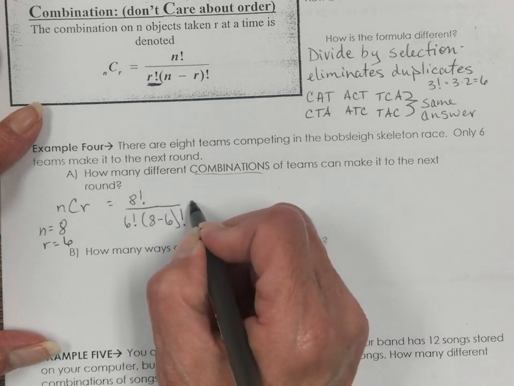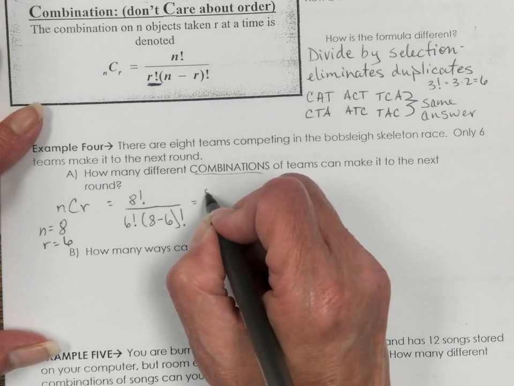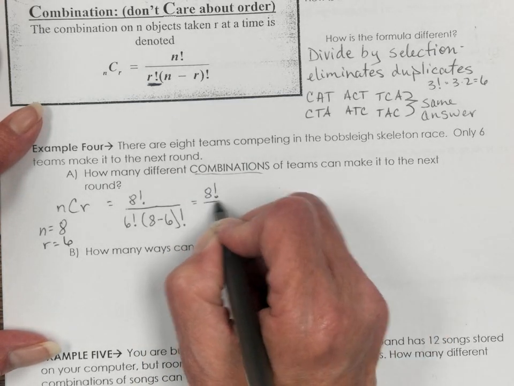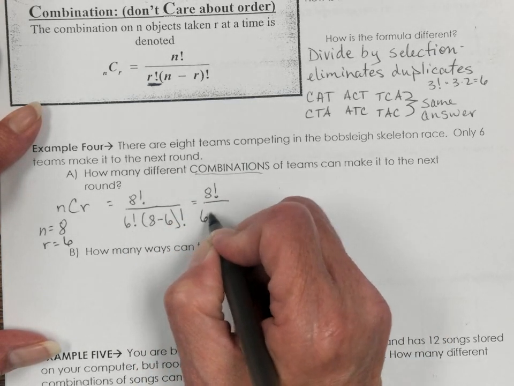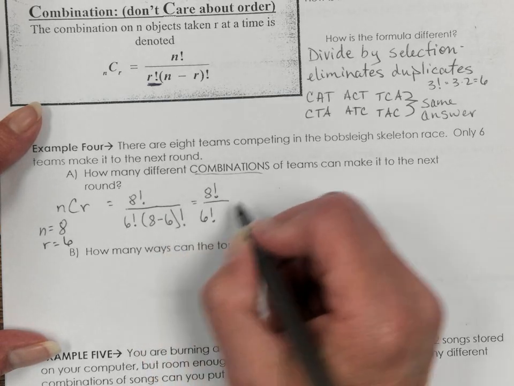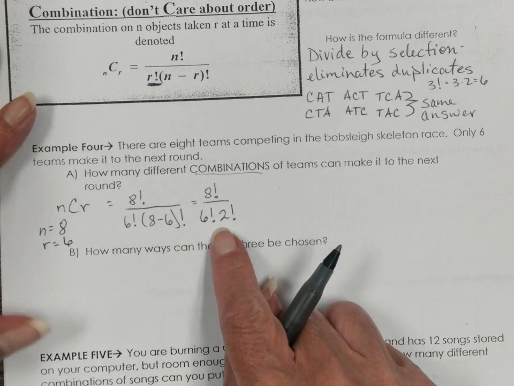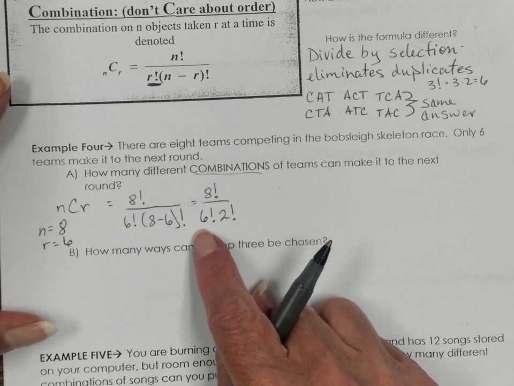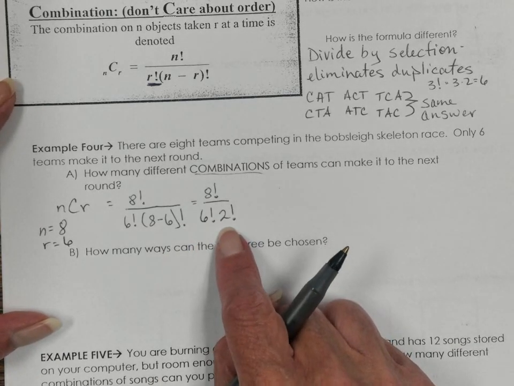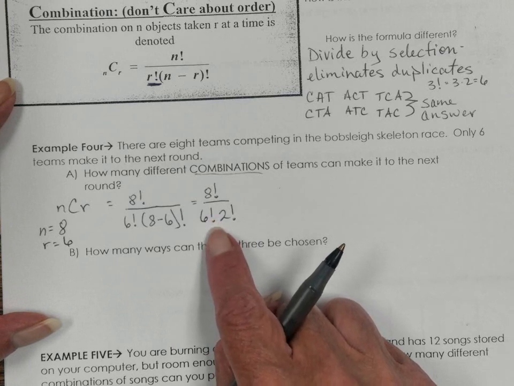Okay? I'm going to do a little bit of cleanup. 8 factorial. I haven't done anything with this 6 factorial. 8 minus 6 is 2 factorial. Okay? And what I want you to recognize, guys, is this is not addition. This is not multiplication. Those are factorials.